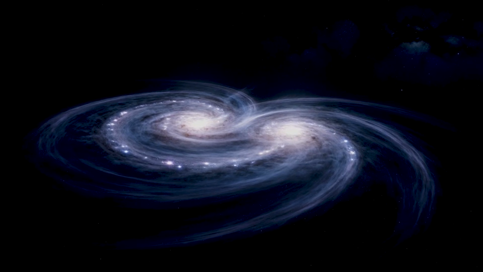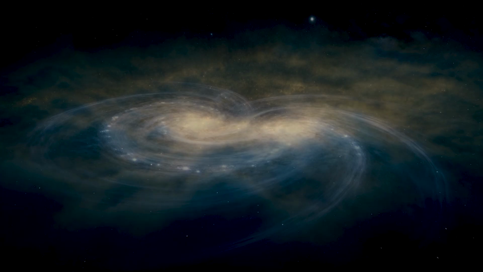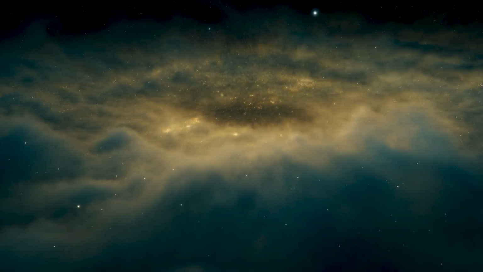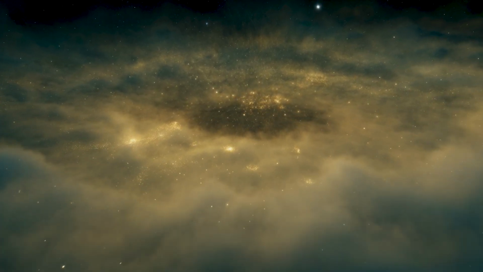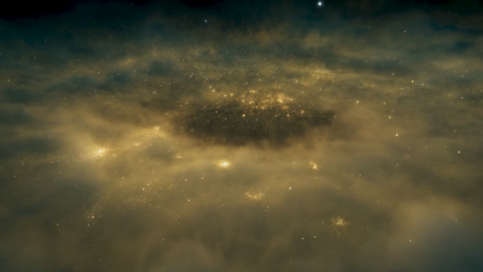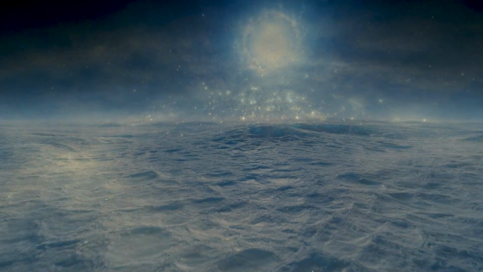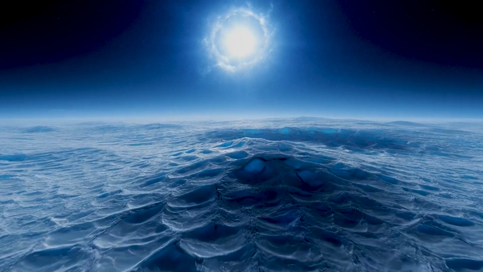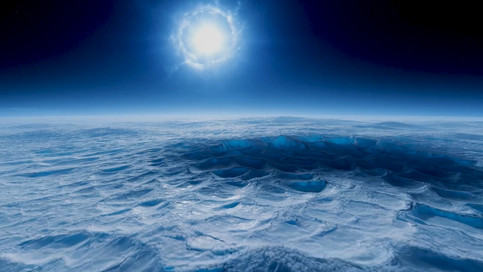There is a useful way to hold asteroids in the mind. A planet is a completed sentence. An asteroid is a surviving draft. It has not failed because it never became large. Its smallness is what makes it scientifically valuable. Planets hide their beginnings beneath volcanism, atmospheres, oceans, plate tectonics, weathering, and billions of years of internal heat. Asteroids preserve beginnings more directly.